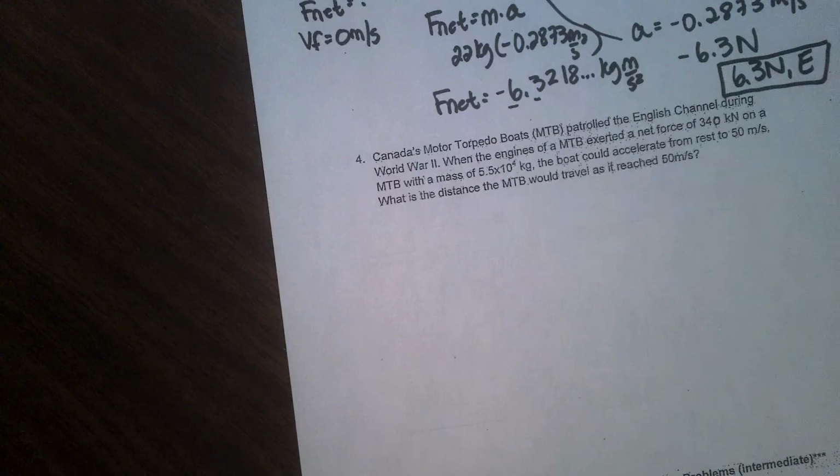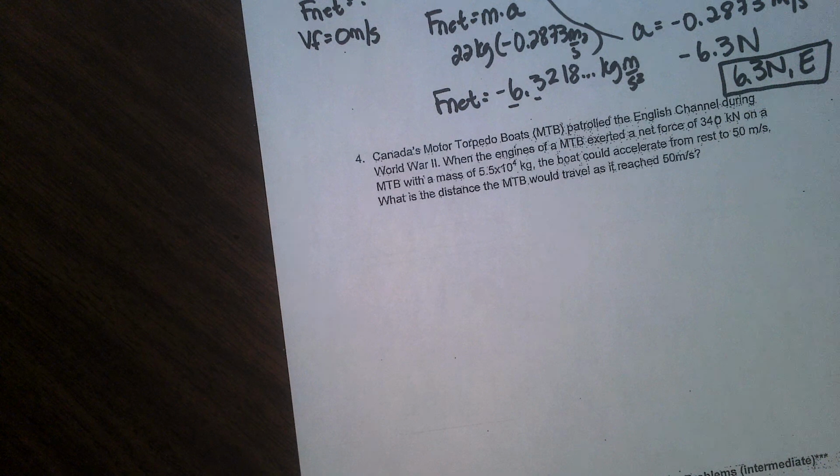Let's look at the next one. It's a bit of a doozy. Canada's motor torpedo boats patrolled the English Channel during World War II. When the engines of a motor torpedo boat exerted a net force of 340 kilonewtons on an MTB with a mass of 5.5 times 10 to the 4 kilograms, the boat could accelerate from rest to 50 meters per second. What is the distance the boat would travel as it reached 50 meters per second?